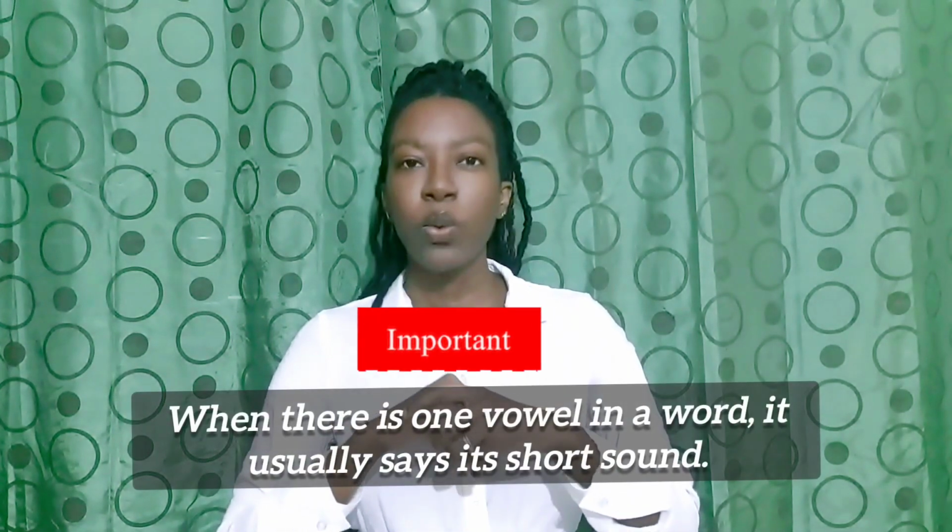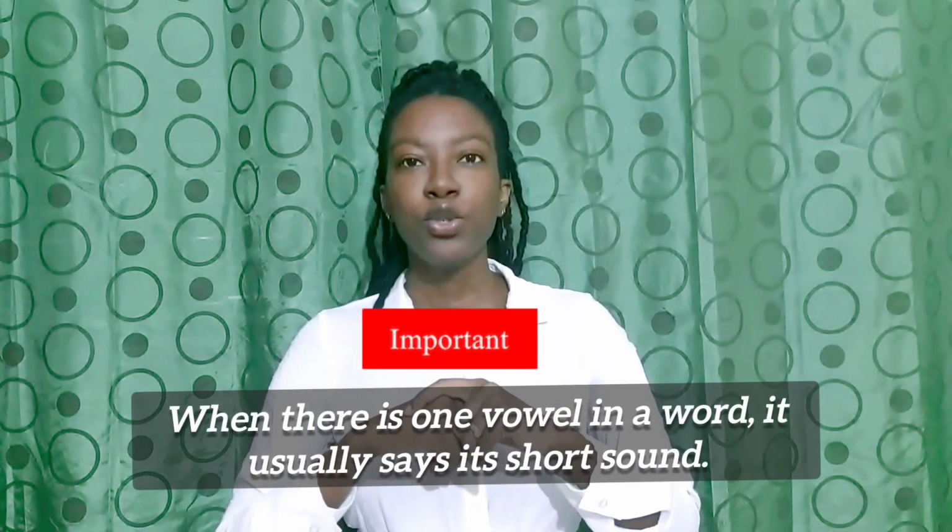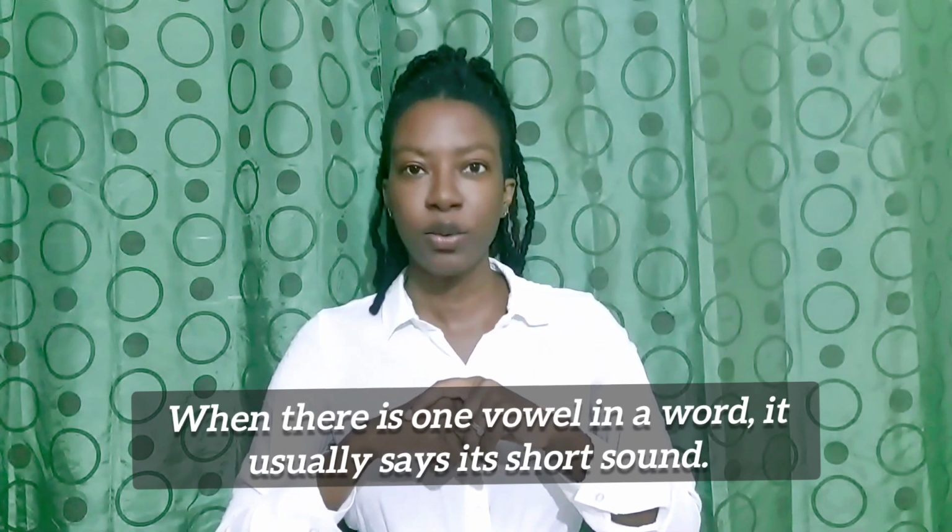So our last step, you may remember, was blending, where we put the sound of the vowel and the consonant together. After we've put the sound of the vowel and the consonant together, then we're going to add another letter to form a word. But there is a very important rule that we want to teach, and that is when there is one vowel in a word, that vowel usually says its short sound.